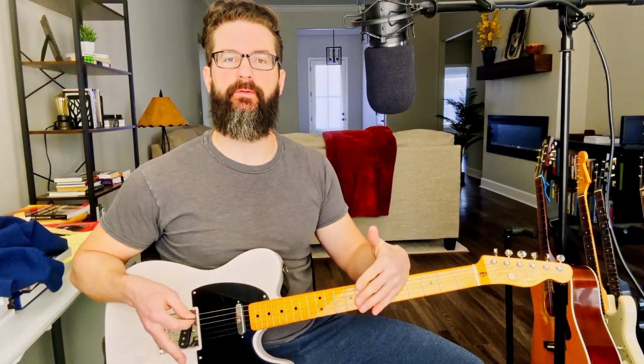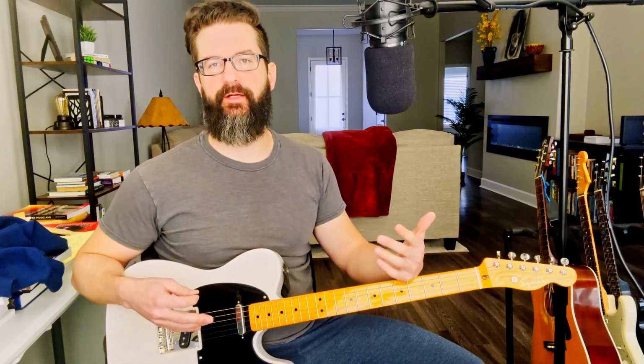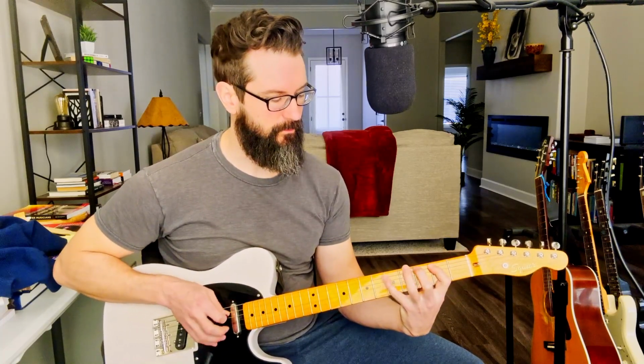Okay, so those are the 5 pentatonic patterns, and that was in the key of G, which is also, every major key has a relative minor key. And in the key of G major, its relative minor is E minor. So if you think of this G major chord, it's going to make it sound majory.